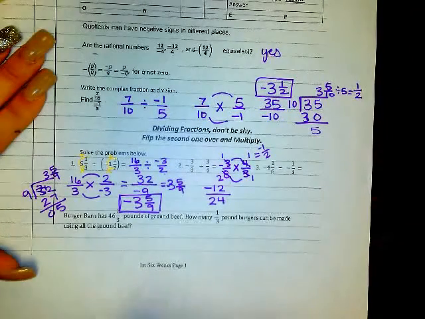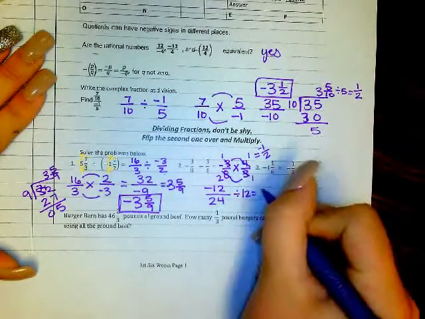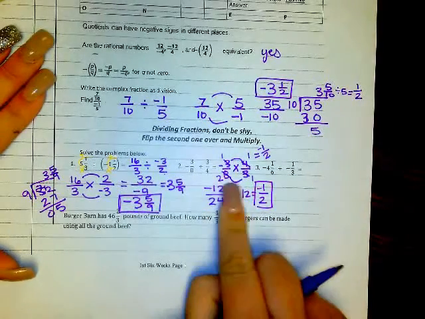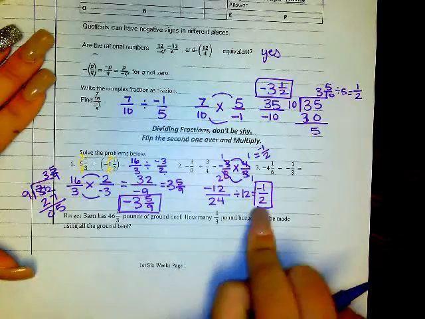So let's see if I get that same result here. I can divide these by 12, and I get negative 1/2 here as well. If you know how to simplify, then by all means go for it and multiply. If not, you get the same result.